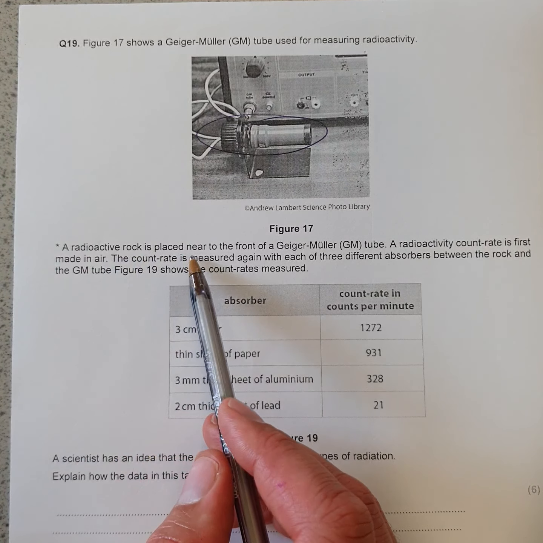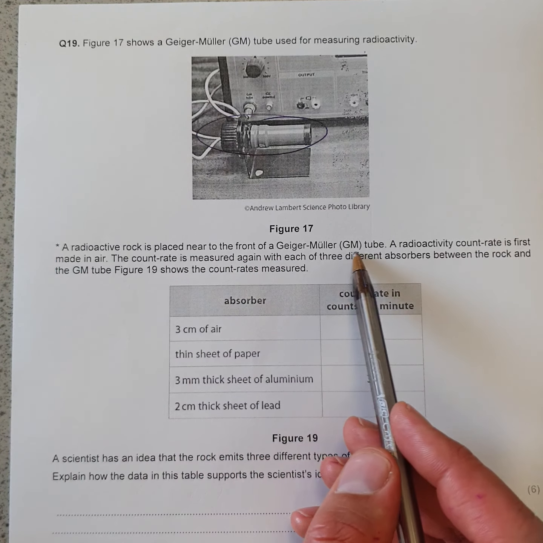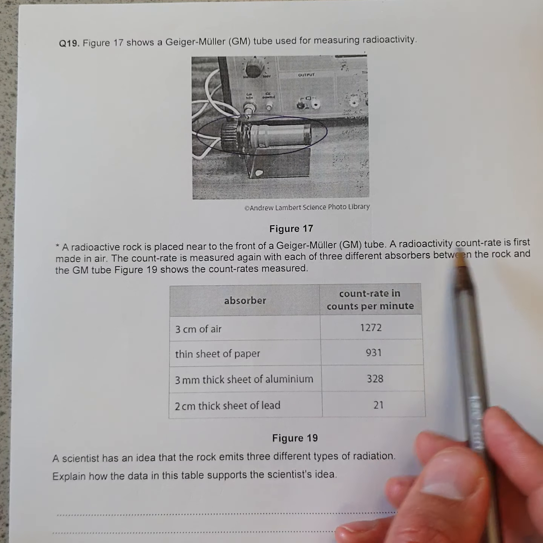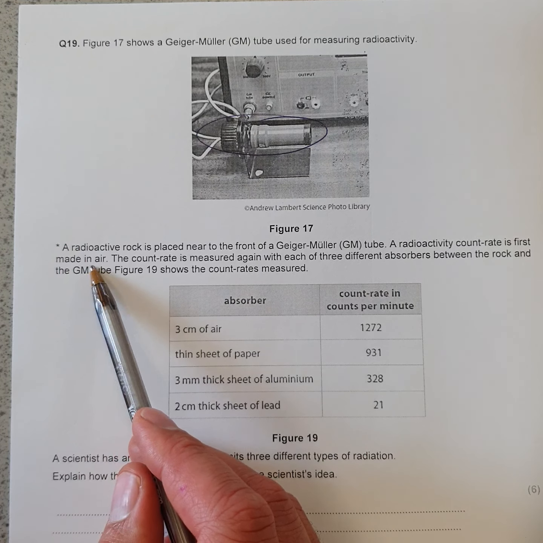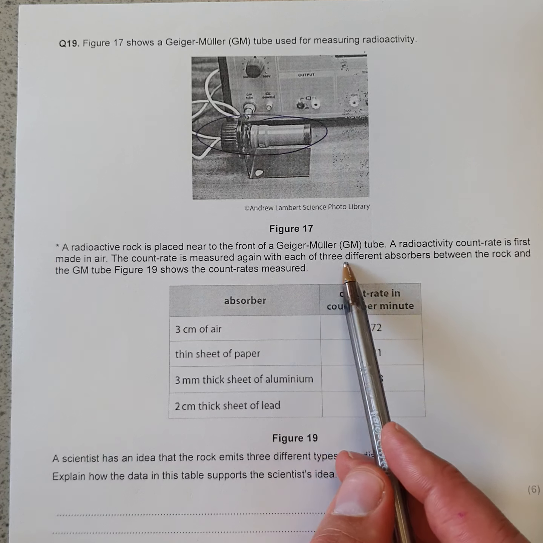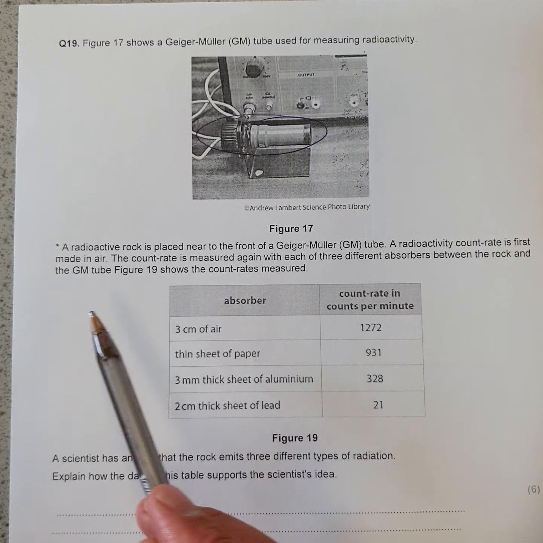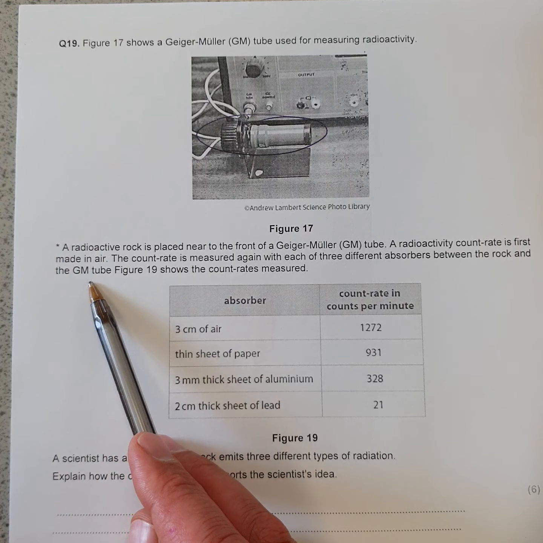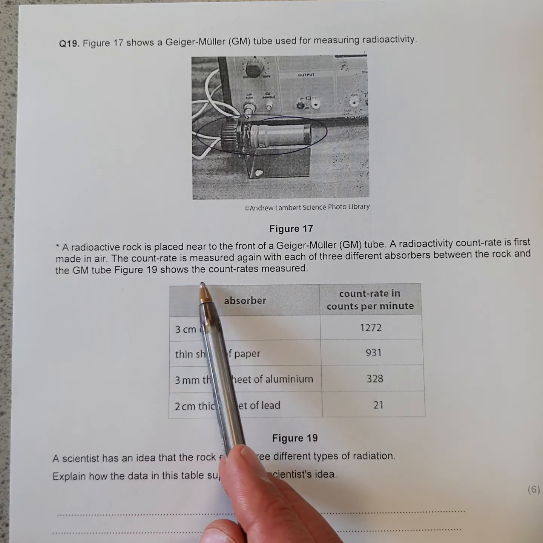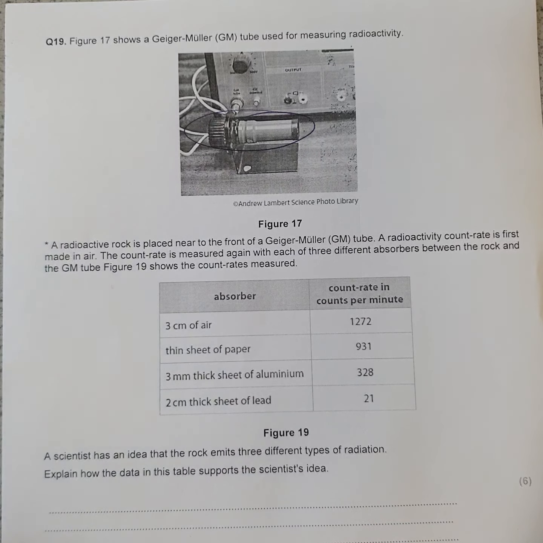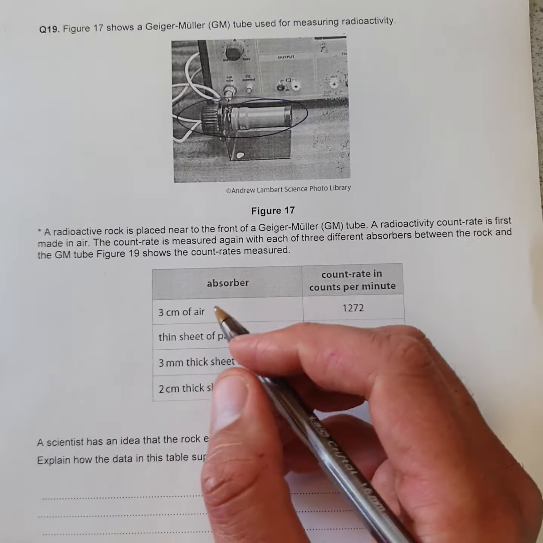A radioactive rock is placed near the front of the GM tube. Radioactive count rate is first made in air. The count rate is measured again with 3 of the different absorbers between the rock and the GM tube, and figure 19 shows the count rate measured. So let's have a look at the data, shall we?